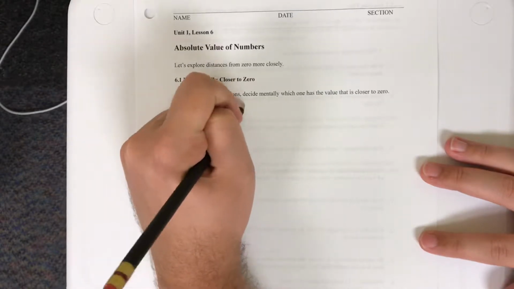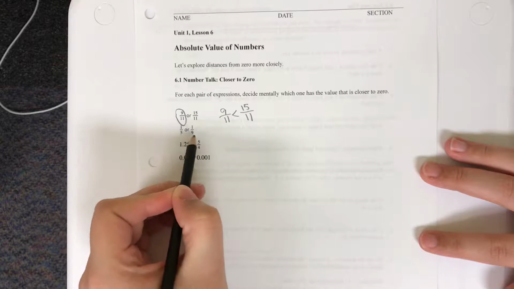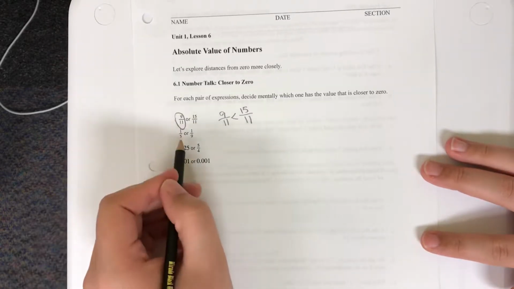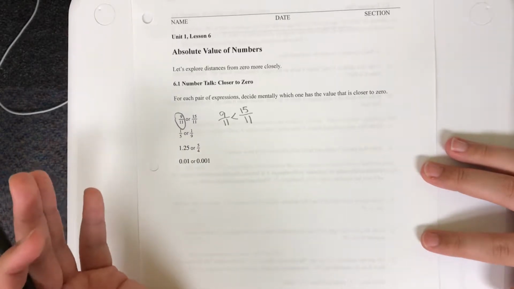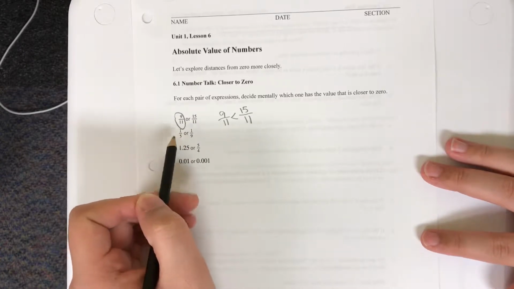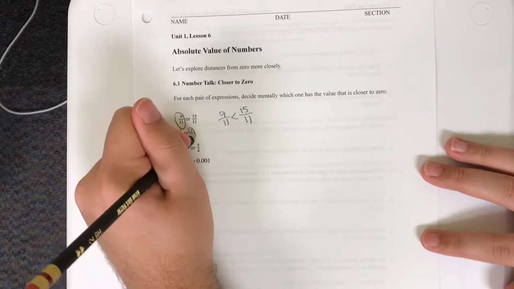9/11 is less than 15/11. On the next one, we had 1/5 and 1/9. Since they have different denominators, we would think about sharing a pizza or sharing a cake. If you invited 5 friends over, each person would get a larger piece of cake versus 9 people, where each person would get a smaller one. So this is closer to zero.